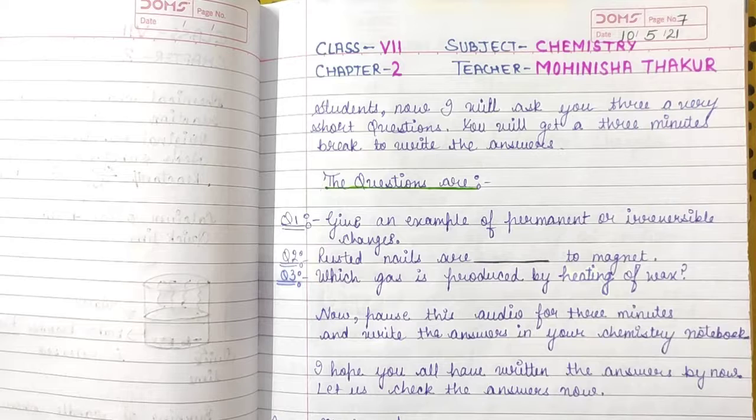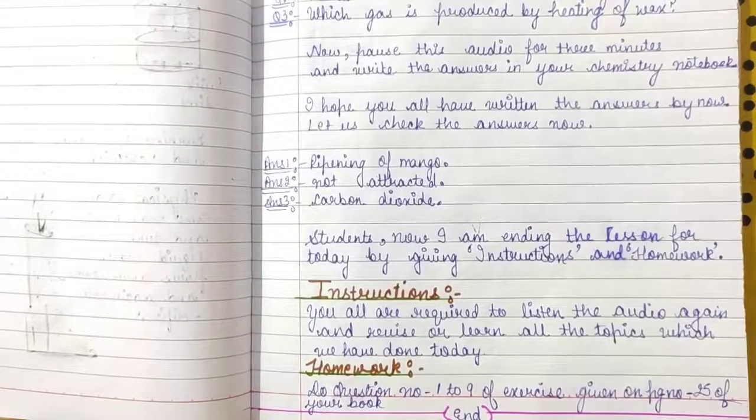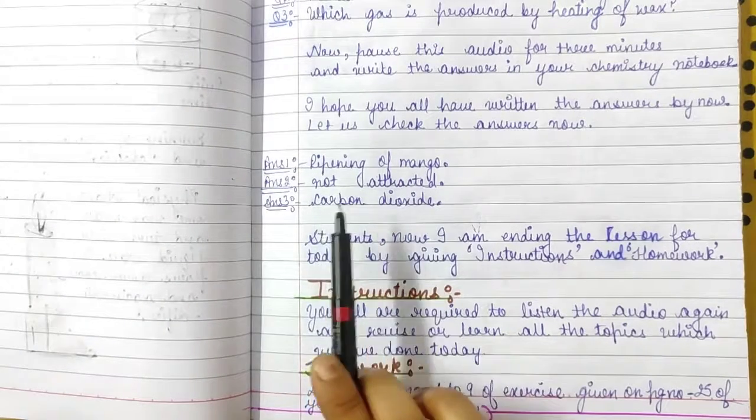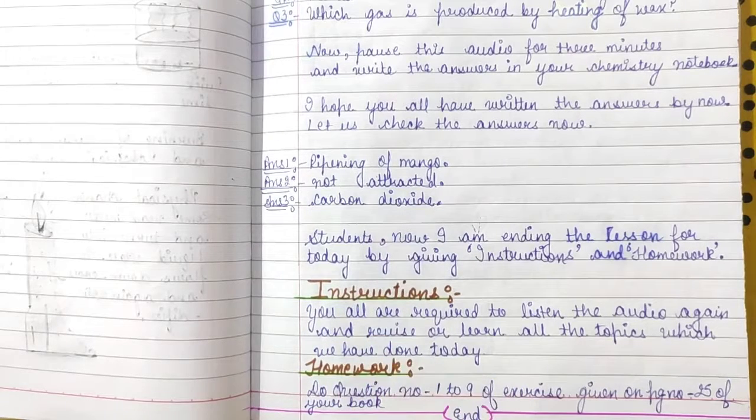I hope you all have written the answers by now. Let us check the answers now. Answer number 1 is ripening of mango. Answer number 2 is not attracted. And the last answer number 3 is carbon dioxide.